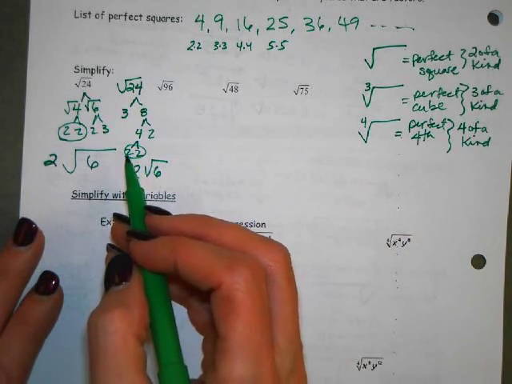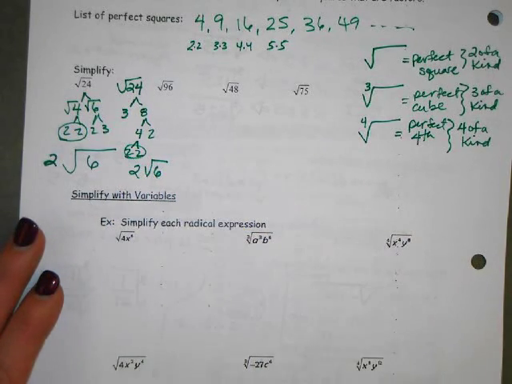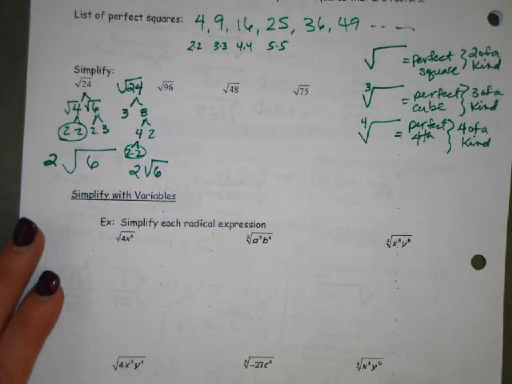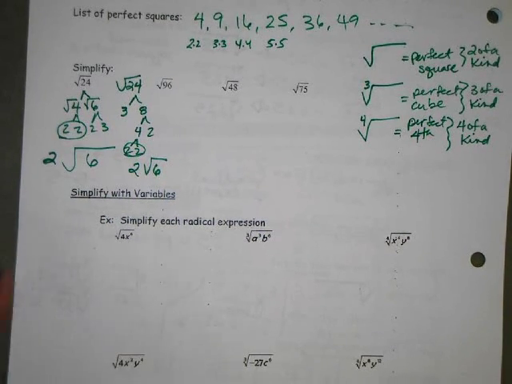They may not be. I mean, you'll eventually always get to something that you can pull out, unless it's a prime number. The only time you wouldn't be able to do it is if there's a prime number. Okay?